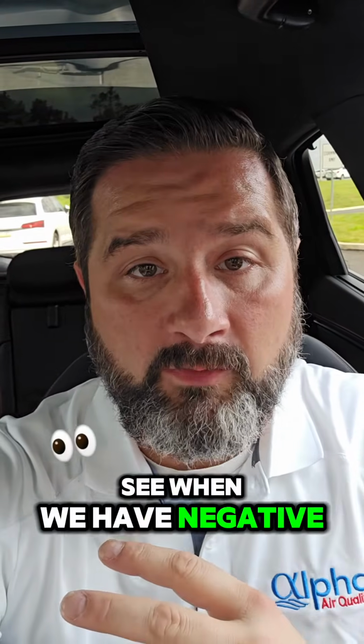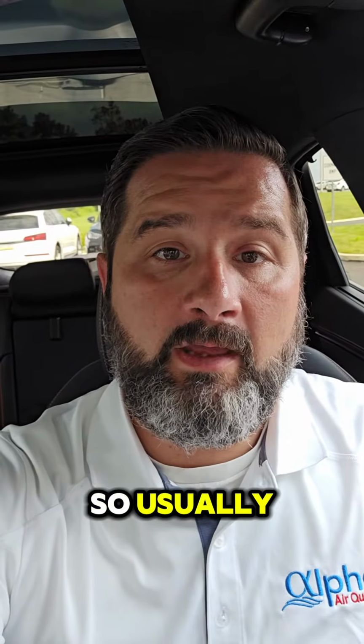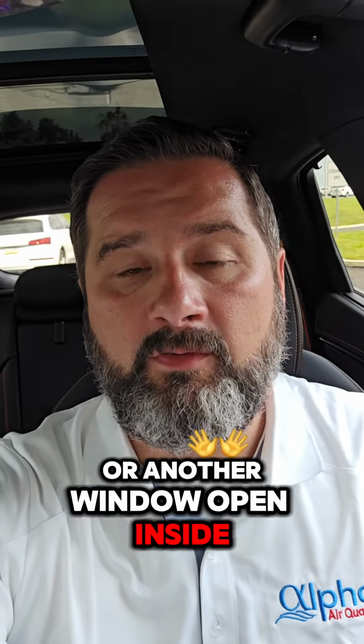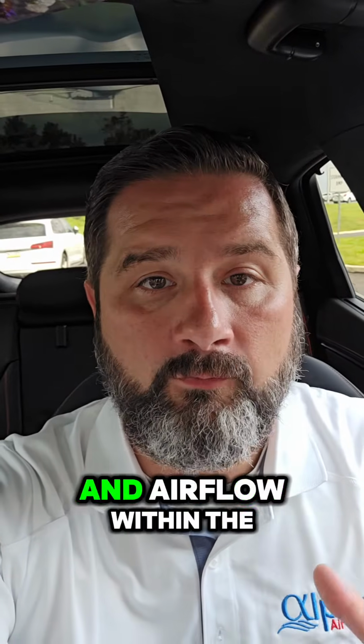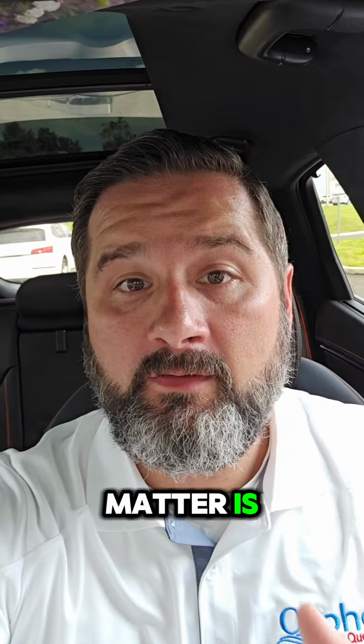See, when we have negative air pressure, that air needs to be made up somewhere, so we need makeup air. Usually that's either filtered air coming from a clean part of the house or another window open inside of containment so that we can regulate that pressure and airflow within the containment zone. The truth of the matter is, that's only one piece of the puzzle.